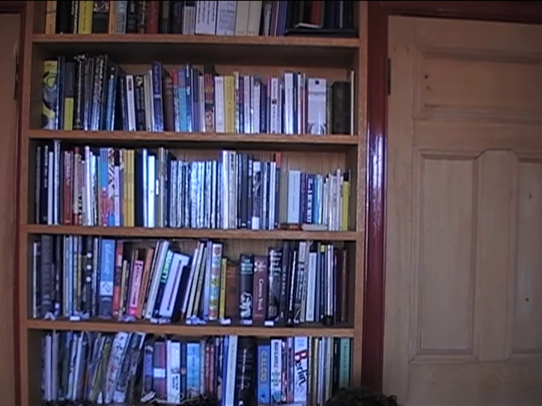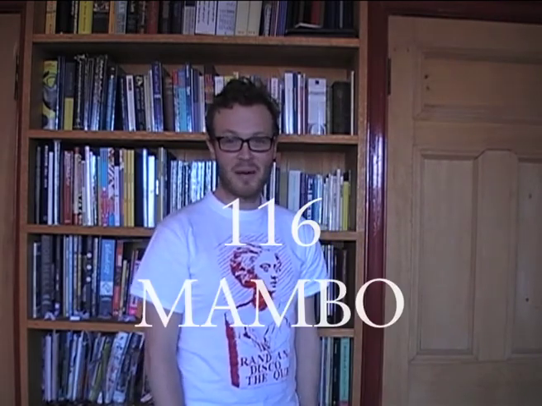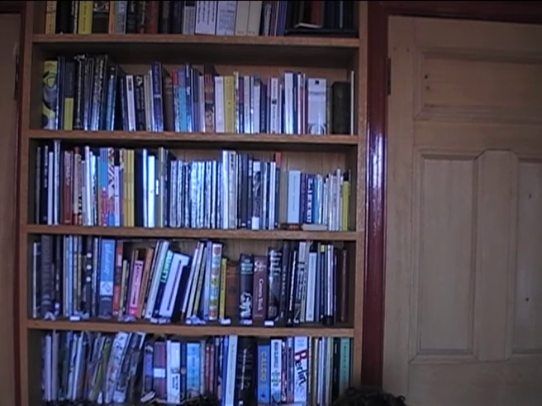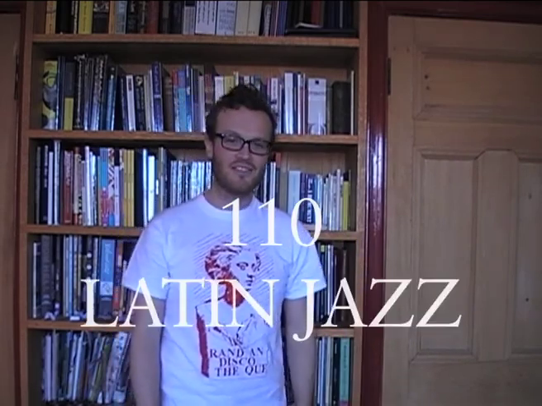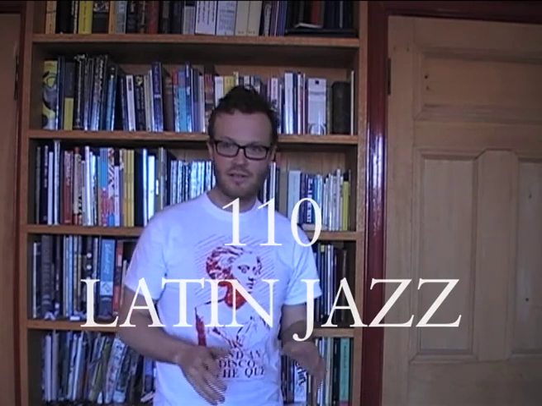Generate 116. Genre 116, according to Discogs, is mambo. So a little bit of mambo. Second genre, generate 110. The genre 110 is Latin jazz. So we want a little bit of Latin jazz and a little bit of mambo. There's a kind of a Latin feel all round.